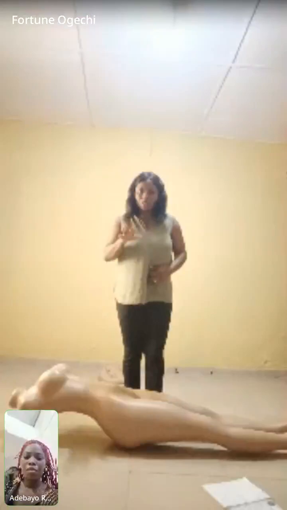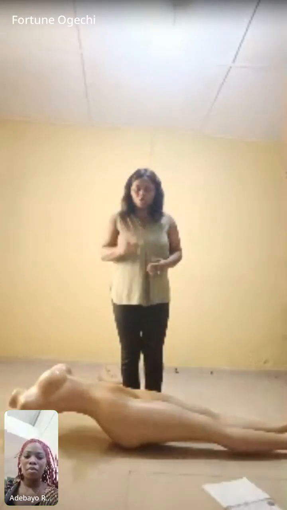Okay, now there are 7 steps which we do to help. 7 steps of this CPR. One, once you see this patient, this victim lying on the floor, the first thing we are going to do is what? We'll move the patient out of the danger zone.